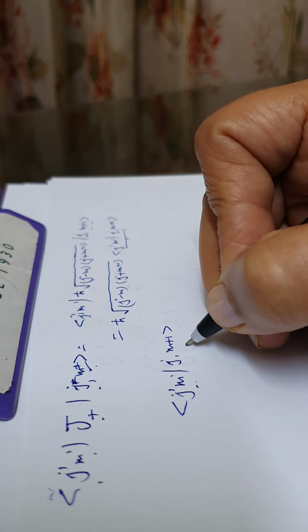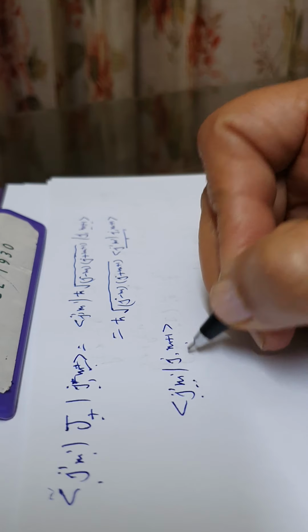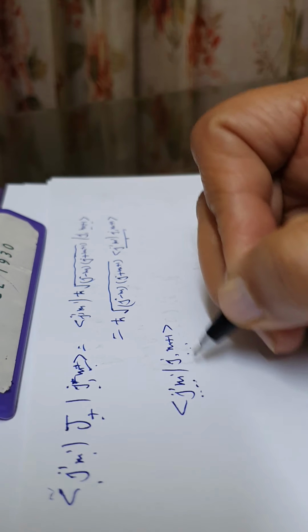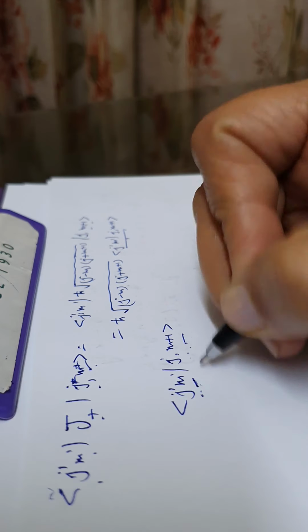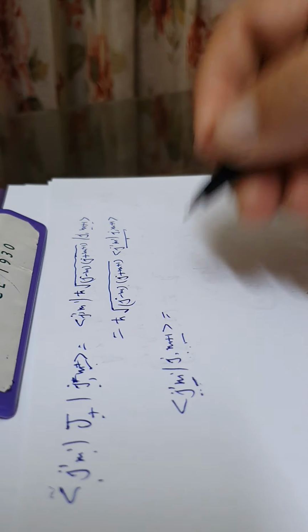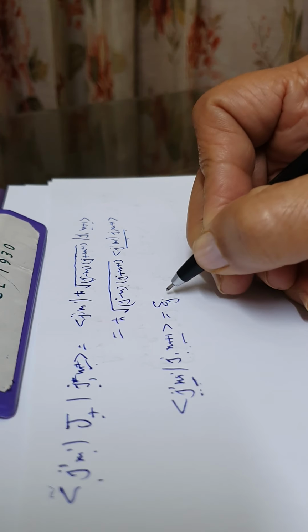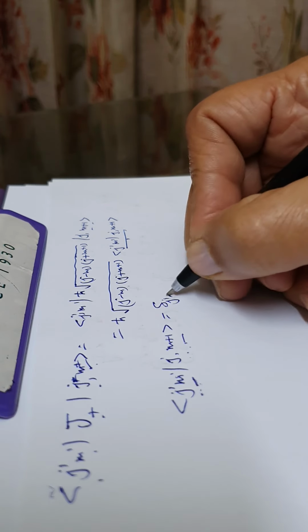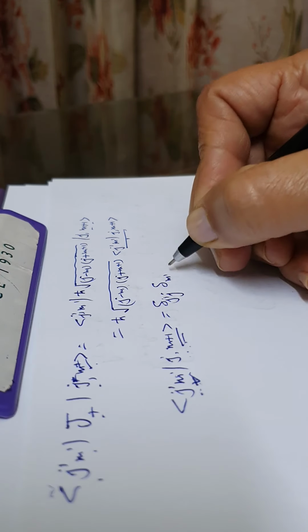This is another delta function. A delta function is 1 when the two states are equal, that is when j′ is equal to j and m′ is equal to m+1. Otherwise, the delta function will be 0. So I write δ_j′j δ_m′,m+1.